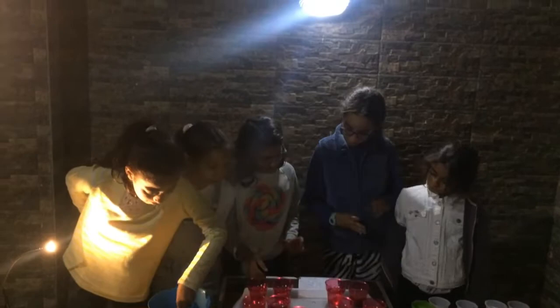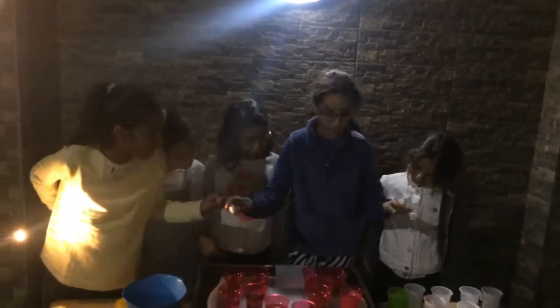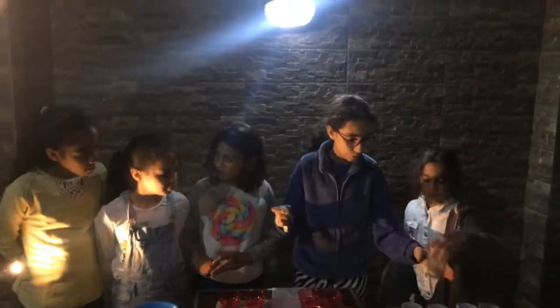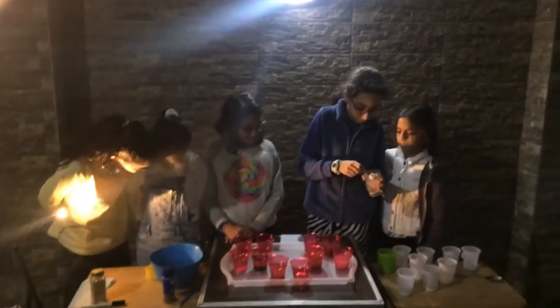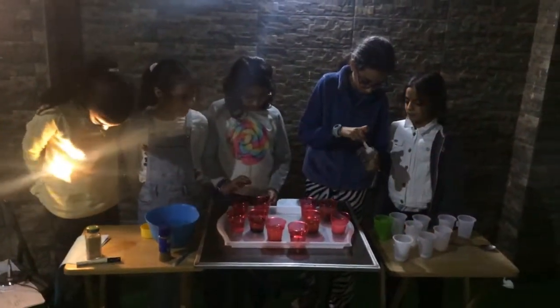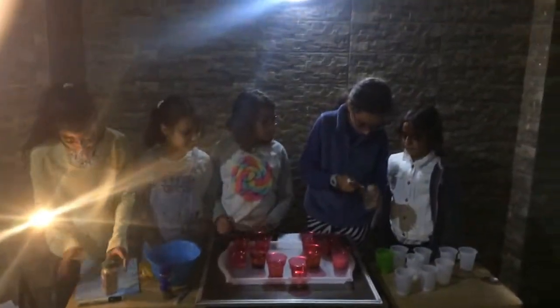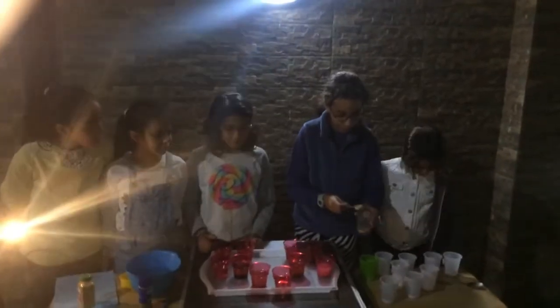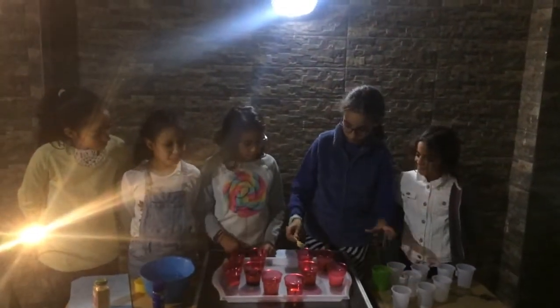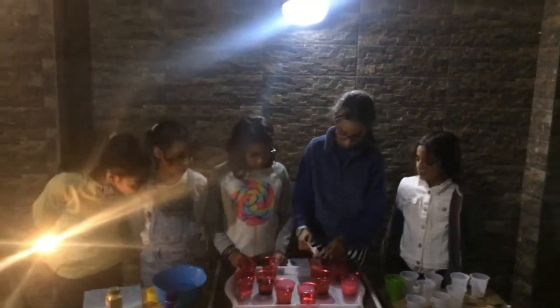Now we also have the ginger powder. We're going to put it in cup 8. Just going to get the same amount. Thank you, Alia. Cup 8. Do I start?